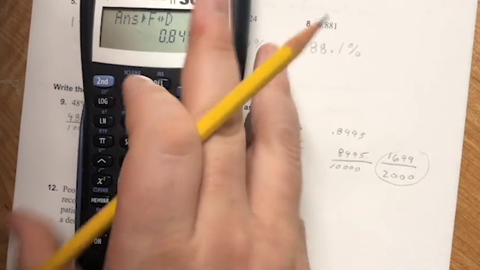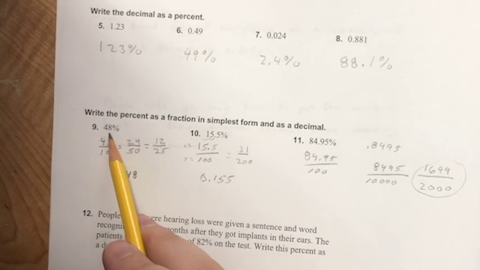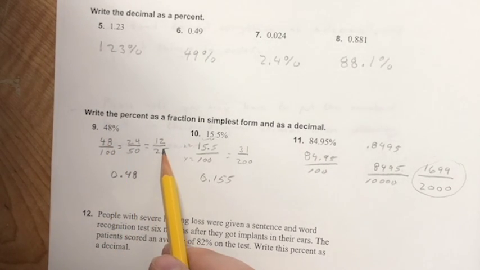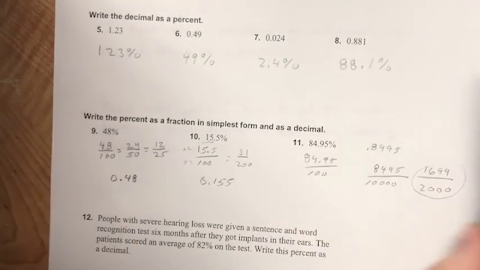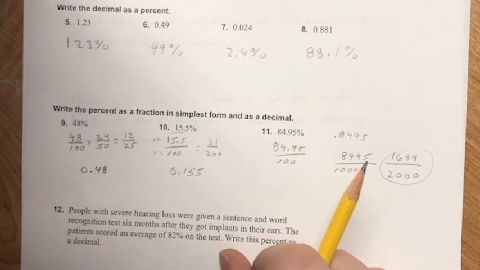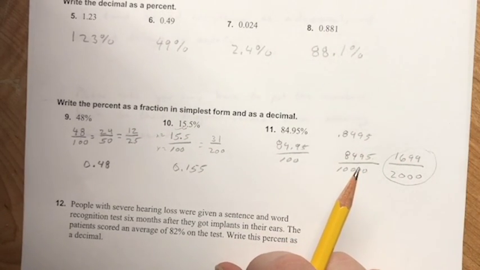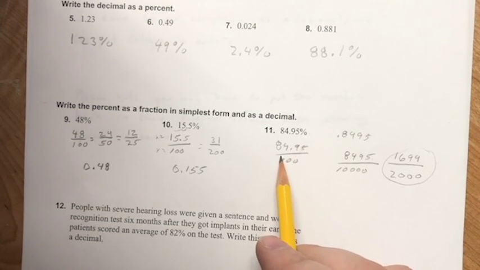So what did we learn from this? One, we can do really simple ones in our head, where we can just change it to a fraction pretty easily. And we also learned that we can use our calculator. But here's what we also learned. Sometimes the calculator doesn't know everything. In this particular case, it would not change it to a fraction for us, for I don't know what reason.